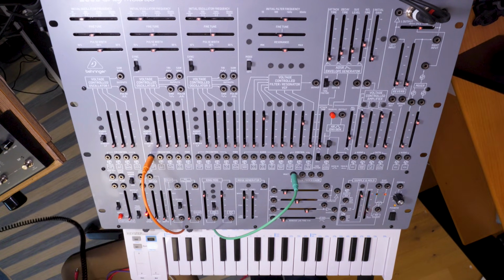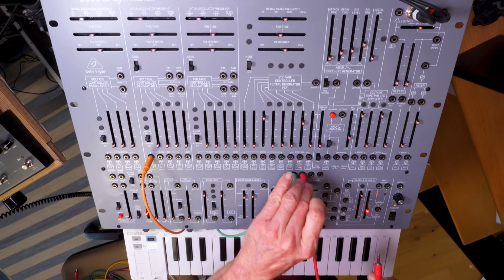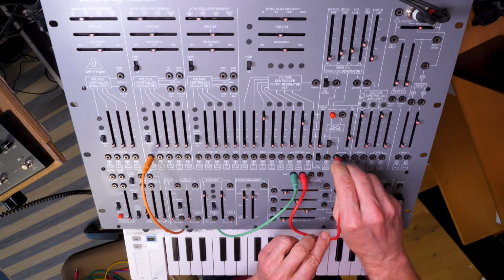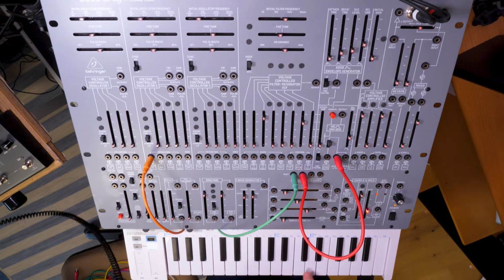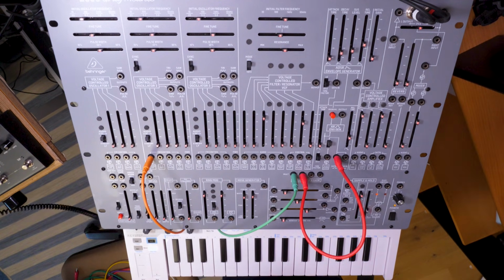And now I take another cable, plug it into the multiple row, and plug it here into the gate input. So this is just the gate signal going through the multiple row. Okay.